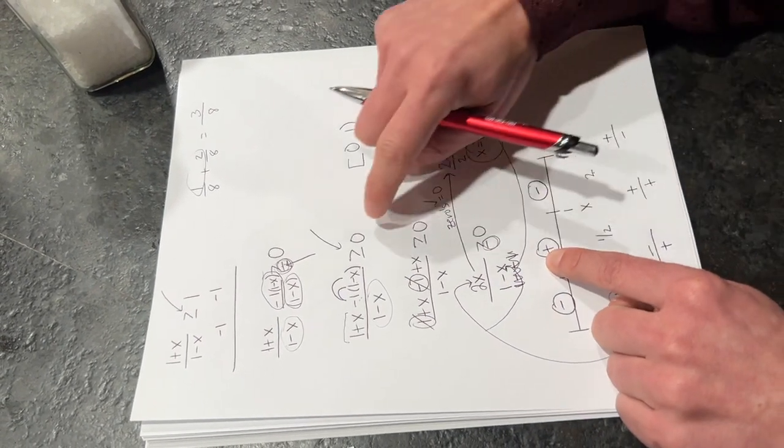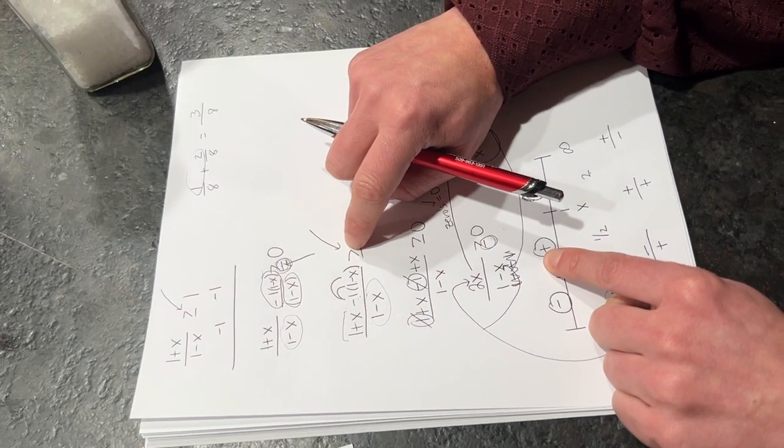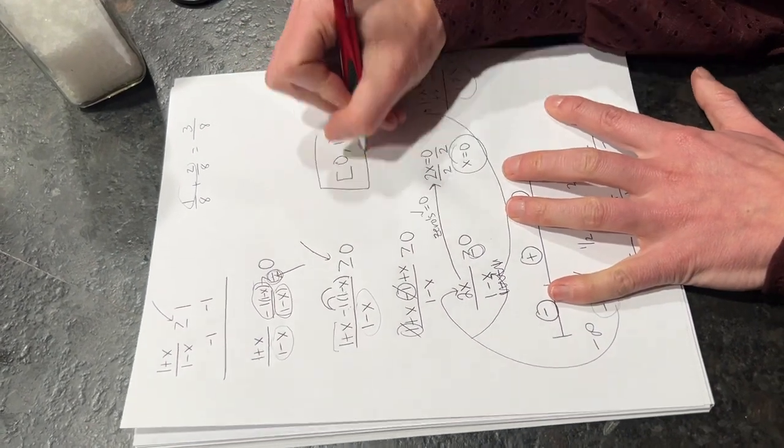Again, why did I choose plus? Because of the greater than symbol right there. All right, so this is your solution right here.